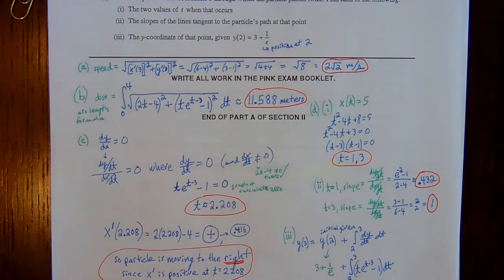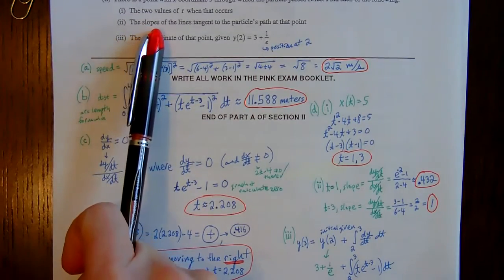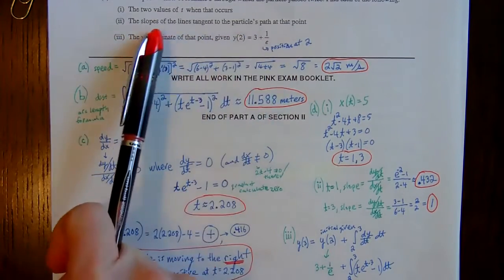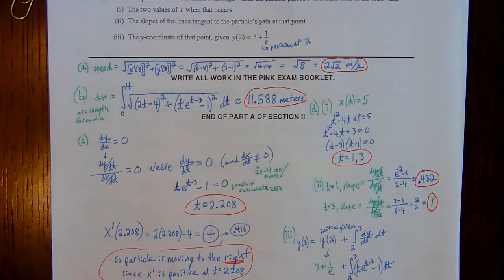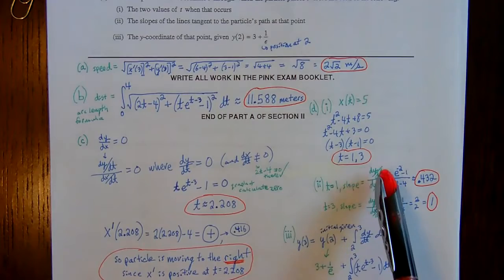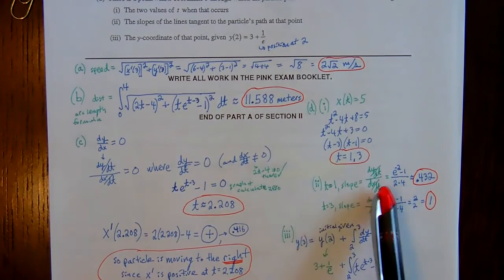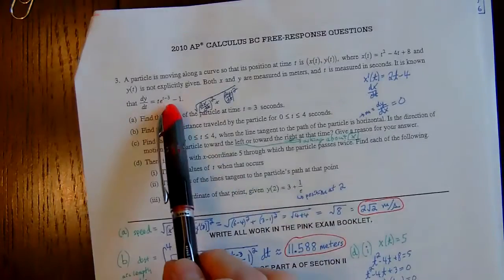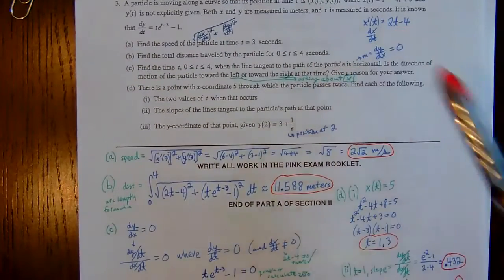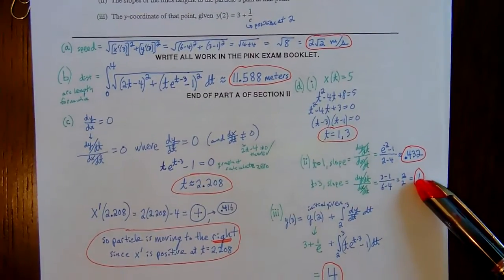So that first part is pretty easy. And then also the second part is pretty straightforward as well. We want the slope of the line tangent to the path at a point. The slope is always dy/dx, and dy/dx is dy/dt over dx/dt. So I'm going to find the dy/dt over dx/dt at t equals 1 and t equals 3. When I'm plugging into the dy/dt, I'm using that guy. When I'm plugging into the dx/dt, I'm using that guy. And then it's just some numbers that you're getting from there.